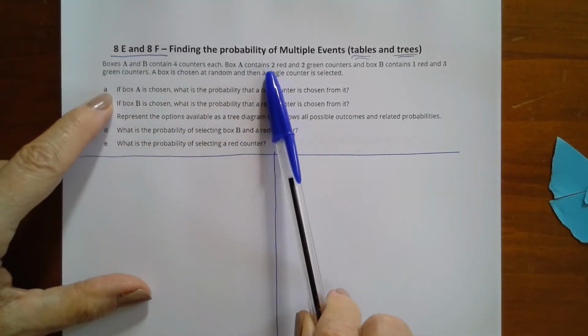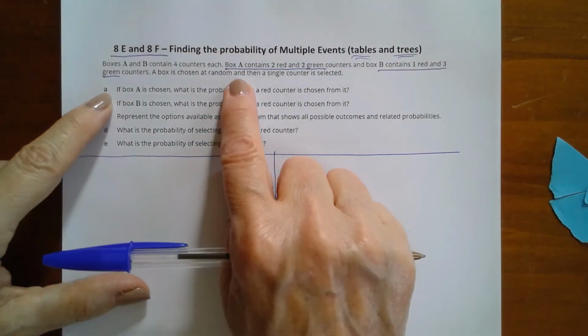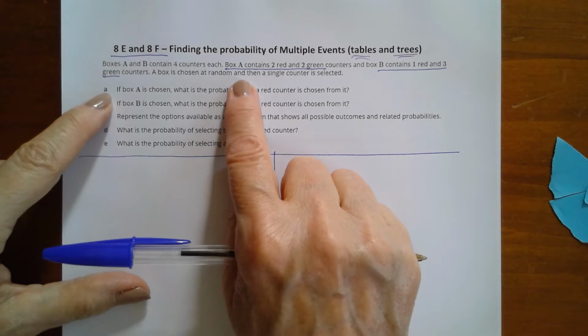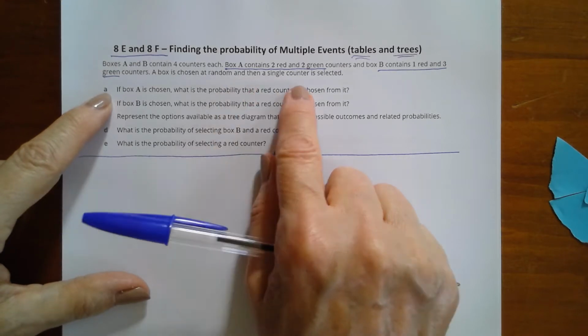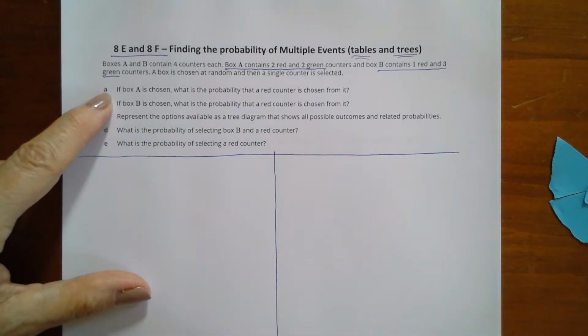Box A contains 2 red and 2 green, and box B contains 1 red and 3 green. And then a single counter is selected. So two things are happening. I'm picking a box, and then I'm picking a counter.